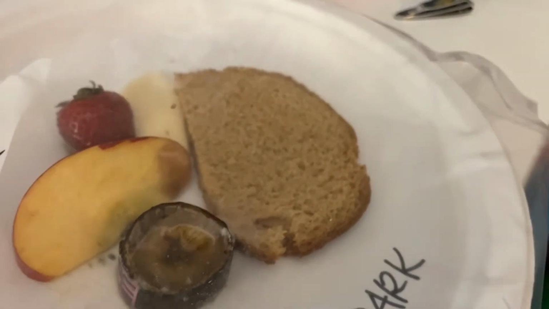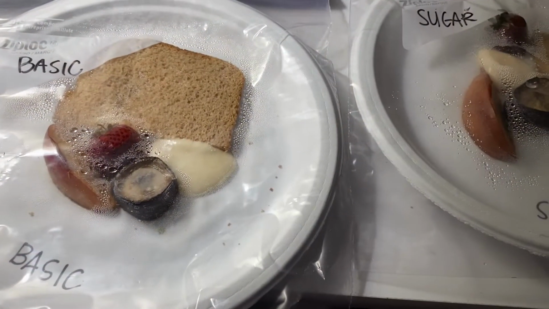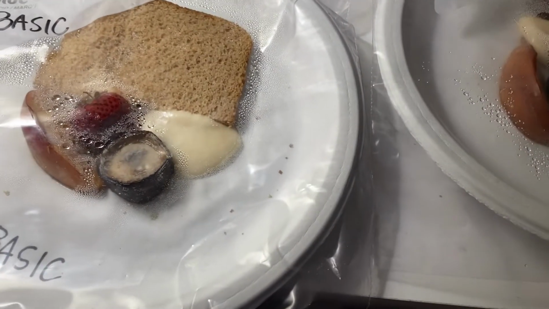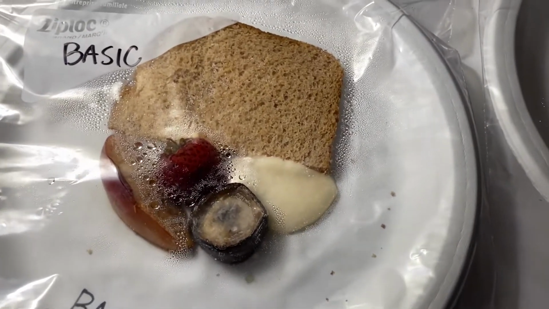All right, stay tuned for tomorrow. Okay, it's day 10, 7:53 on Wednesday, November 4th. I apologize, we missed day number 9. Let's take a look at our 4 setups.